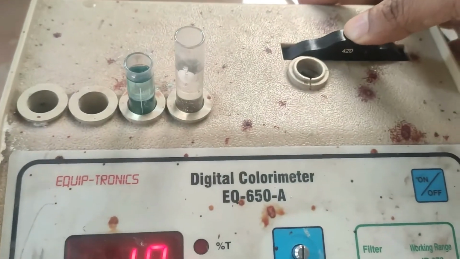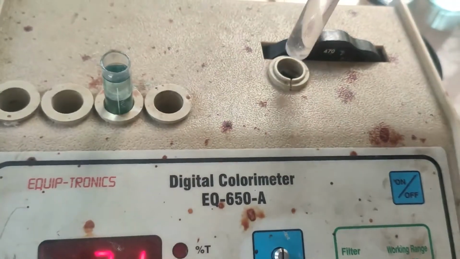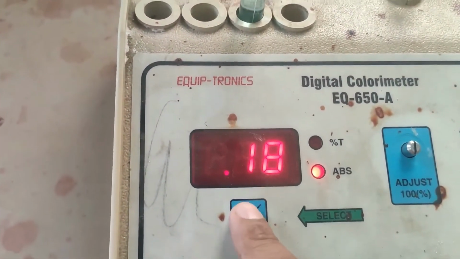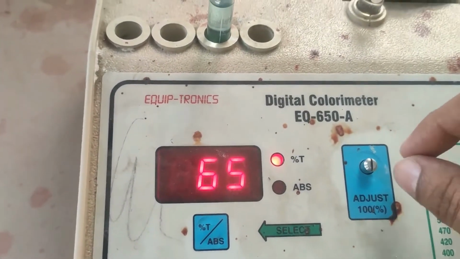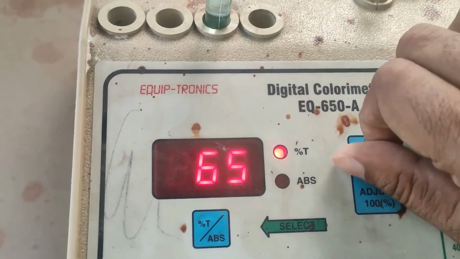Now again we will rotate the wheel to 470 nanometer, where I can again standardize it. Here you can see the absorbance shows not equal to 0 and transmittance 65. So again I have to adjust this transmittance.